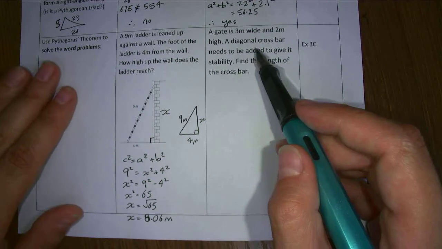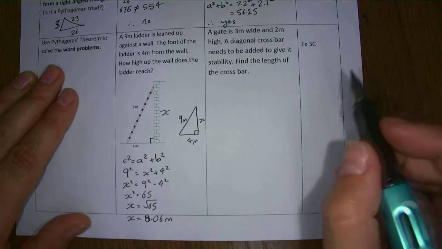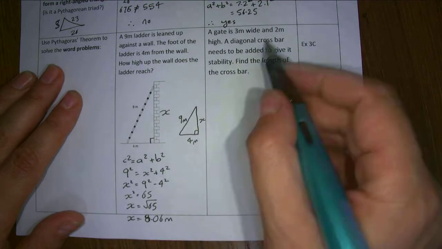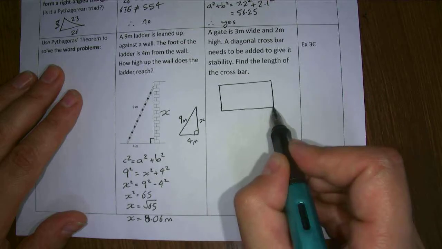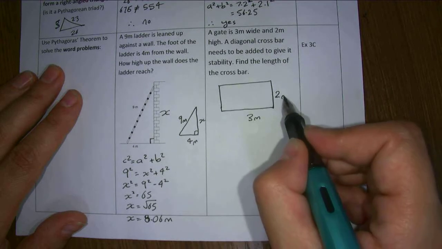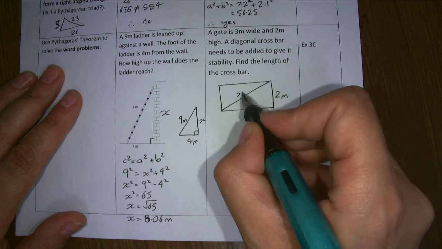A gate is 3 meters wide and 2 meters high. A diagonal crossbar needs to be added for stability. Find the length of the crossbar. Because there's no diagram, you have to draw one. It's a rectangular gate, 3 meters wide, 2 meters high, and we're putting in a diagonal crossbar, and we need to find the length of the crossbar.